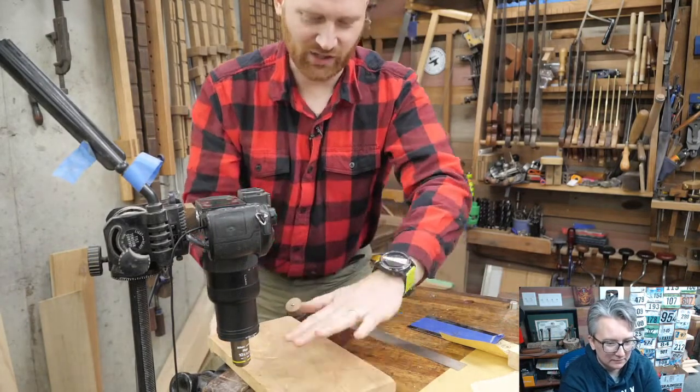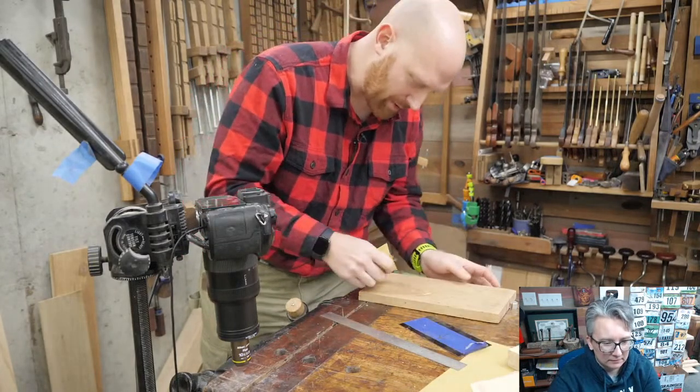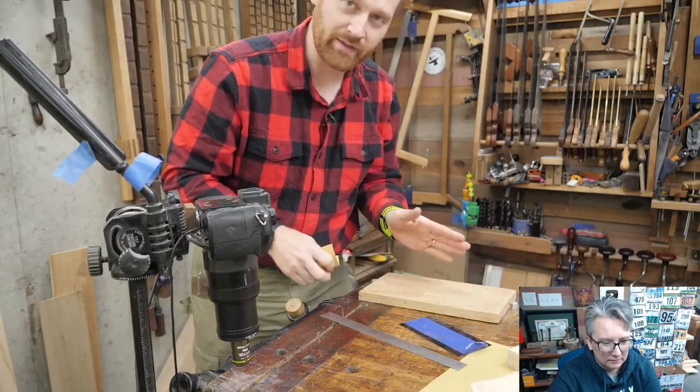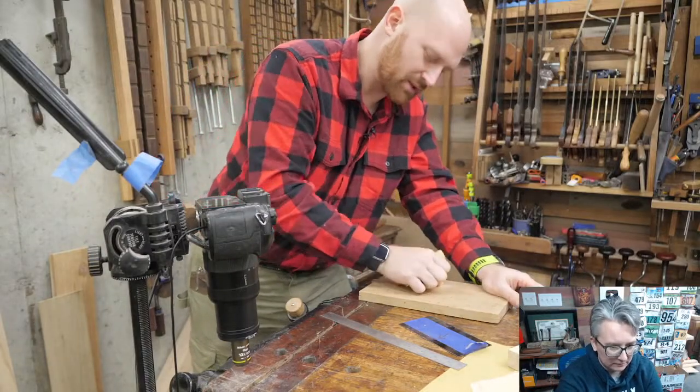Now, let's actually take a look at sanding it. So I'm going to do that exact same spot, and I'm going to sand one area because I want to have one area that I'm going to put oil into and one area where I'm not. And so we're going to sand. I'm just going to use a little bit of 400 grit.